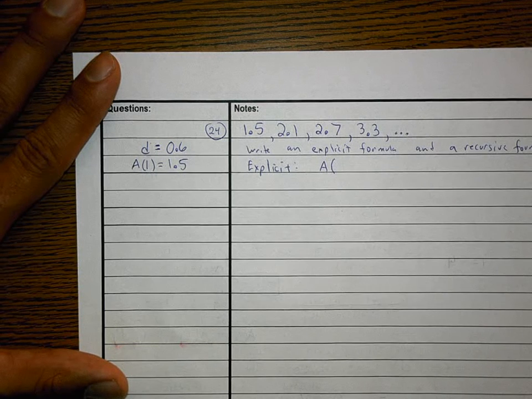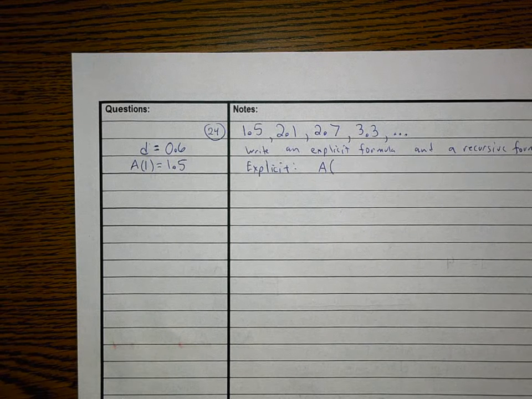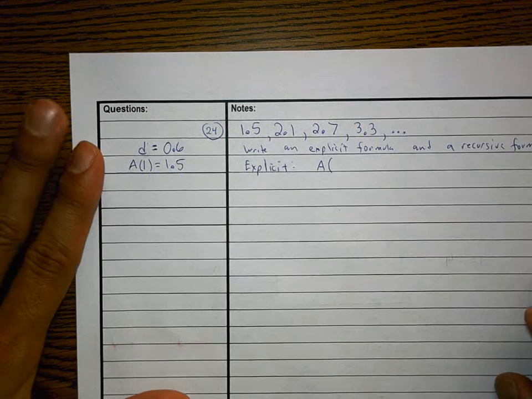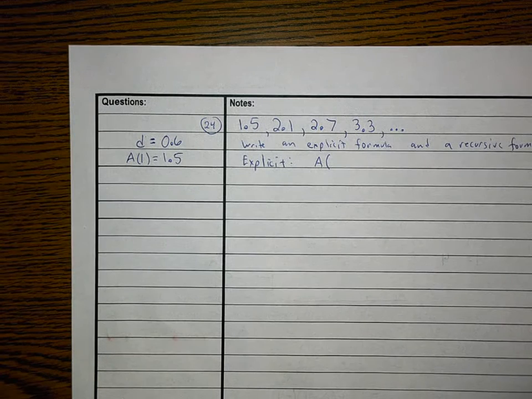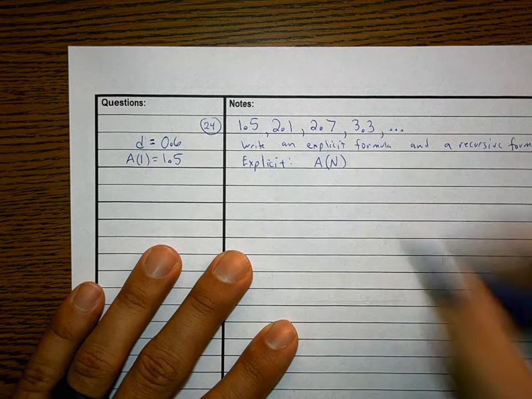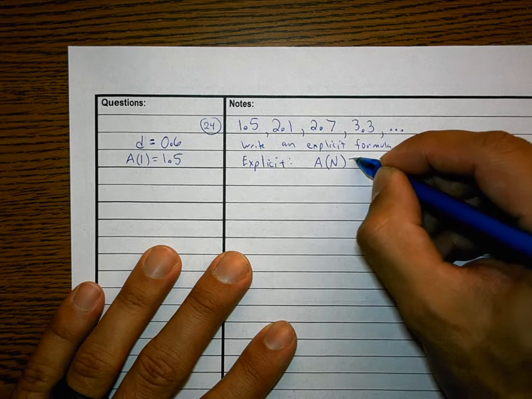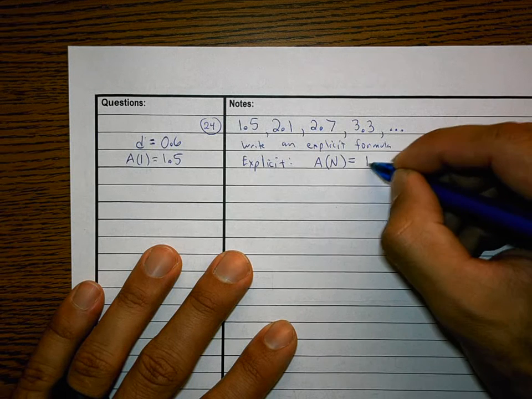I'm hoping you know how to do it. Let's see. I've called on lots of people. Let's go to Jason. I haven't called on you. Jason, what am I going to do to write the explicit formula now that I know these two things? I need to put in n after the parentheses. Thank you. Okay, parentheses. Then you need to put an equal sign. Thank you. Then the 1.5, which is the A of 1.